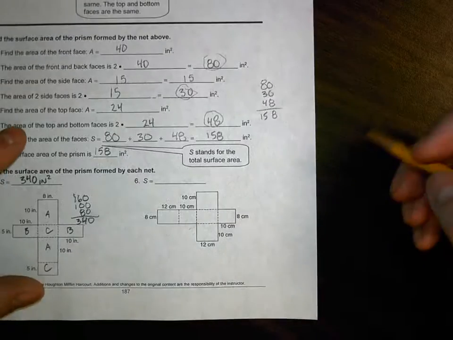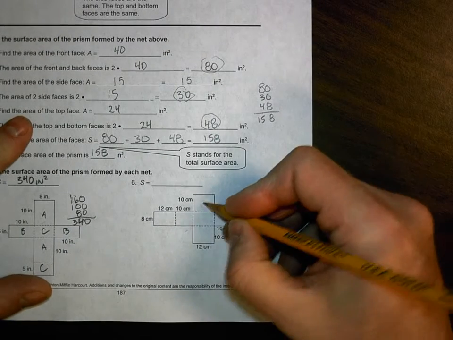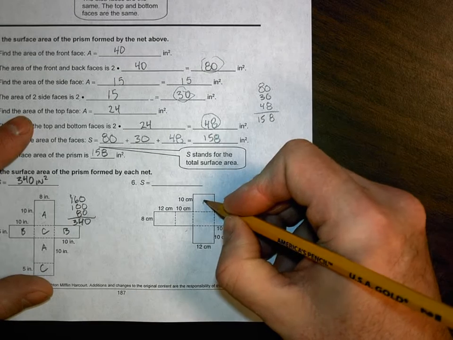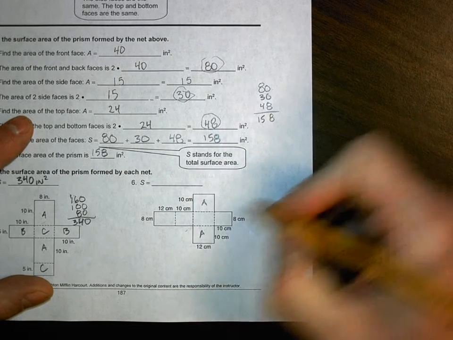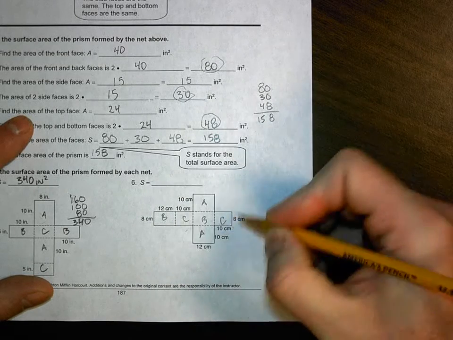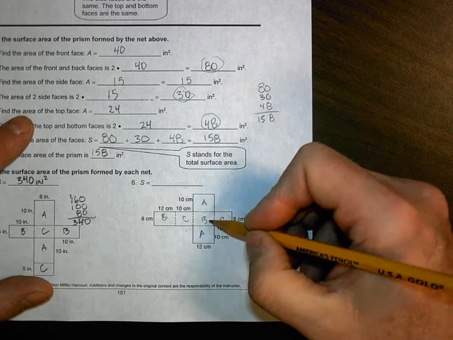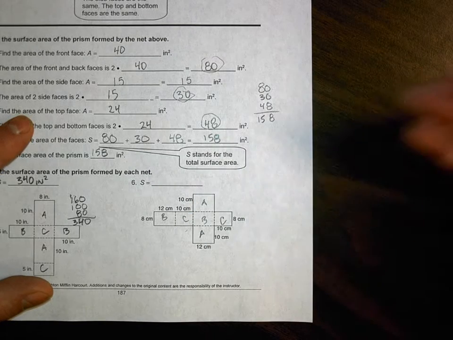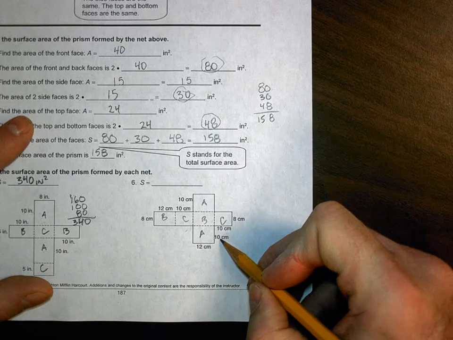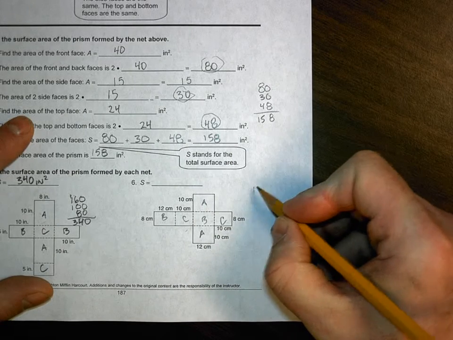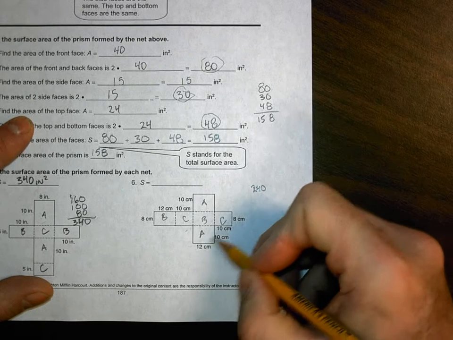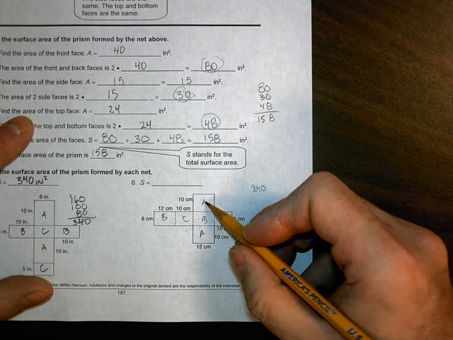Doing the same thing over here. I'm going to again use the same technique I did there, because I've got a net. By the way, if you don't have a net, draw one. It doesn't have to be perfect, just has to be a net. So A and A, B and B, C and C. If you're ever looking at your net diagram and you find that your C is touching your other C, then you've labeled the wrong sides together. So let's go with A. I've got 10 times 12, that's 120, times 2 is 240, because there's 2 of them.